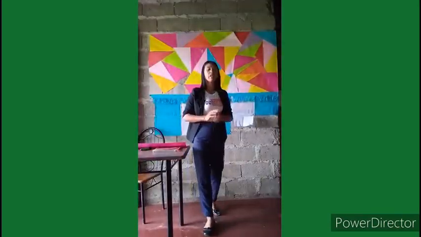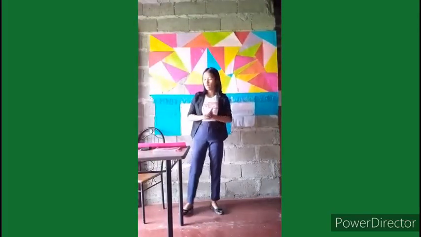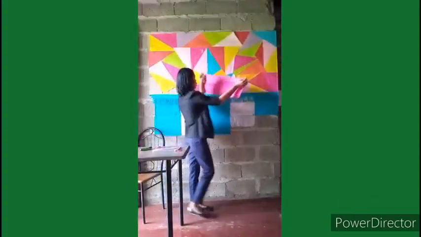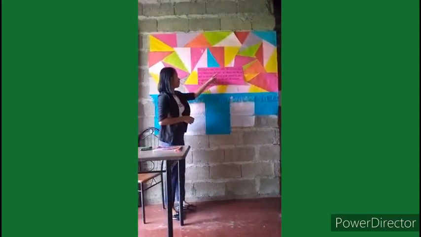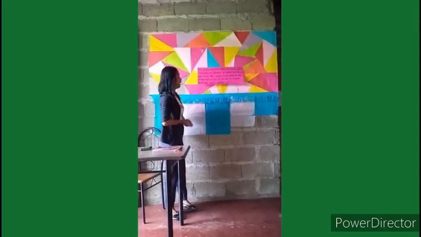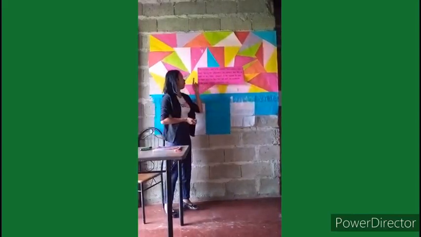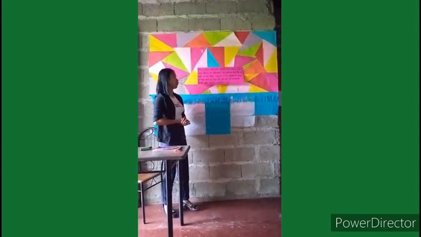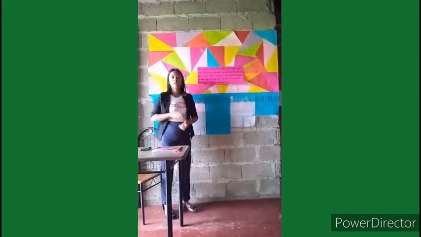Okay, class, let's proceed to the determination of constants in the partial fractions. There are two ways to find the constants of the partial fractions. Namely, by assigning values to the variable. This method uses the concept that if two polynomials are identical, then they are equal for any value assigned to the variable. The most convenient values are those that will make the denominator of the given rational function 0.